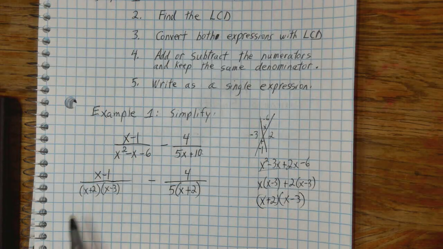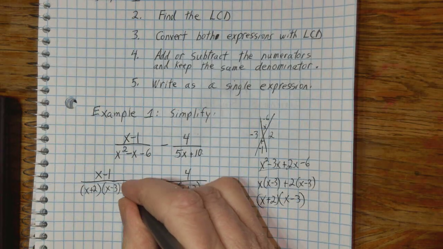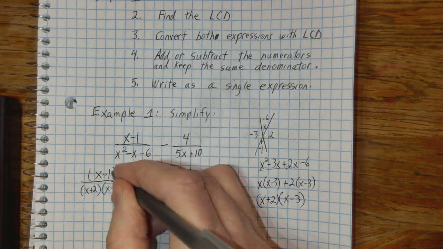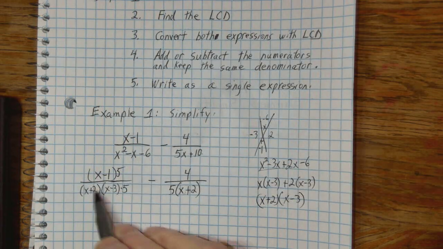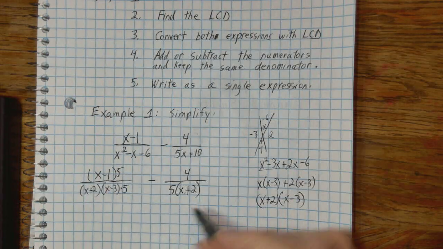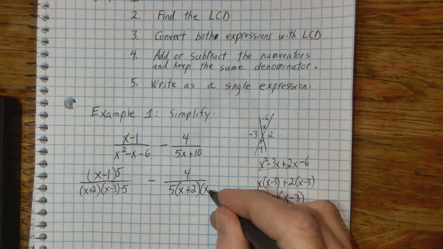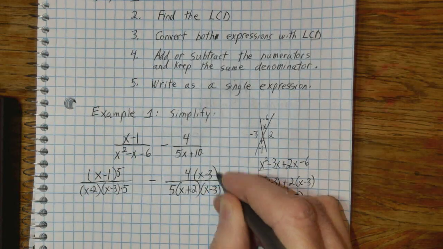Treat it as a single chunk here, and x minus 3. This one has a 5. This one does not have a 5 in it, so let's put a 5 here. Okay, this has an x plus 2. I don't need another one. It already has one. This one has an x minus 3 that this one does not have.